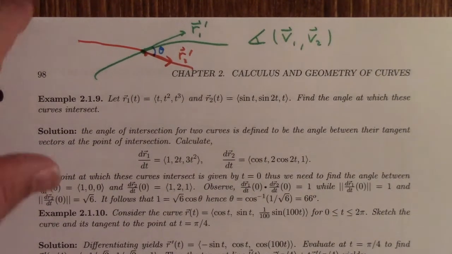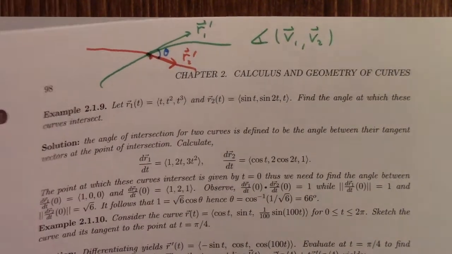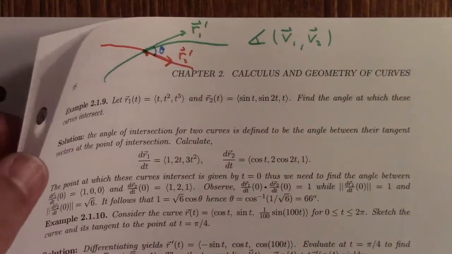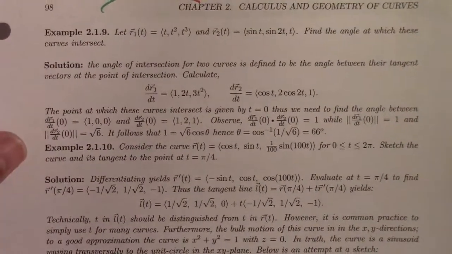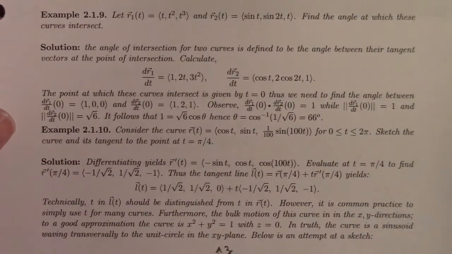I have two curves, a twisted cubic, and I'm not sure what that is. Maybe a helix. Well, it's not a helix. It's something anyway. I don't always have a name for the paths we work with here.